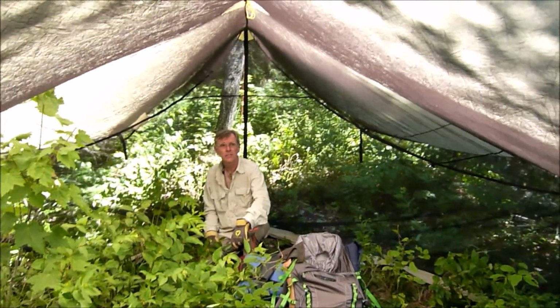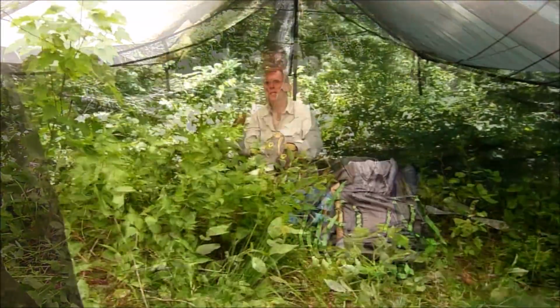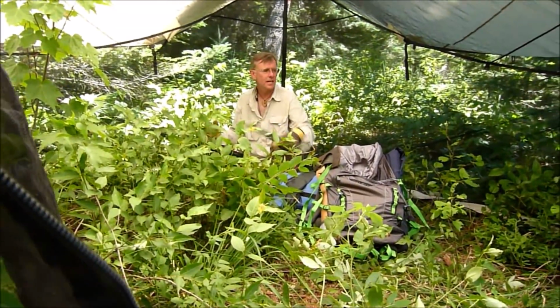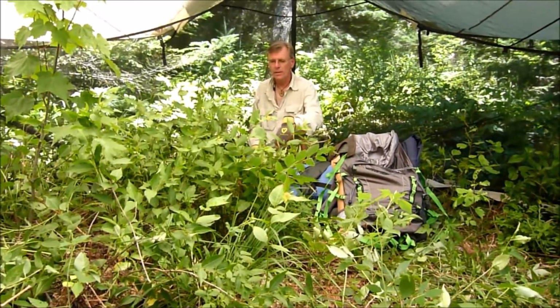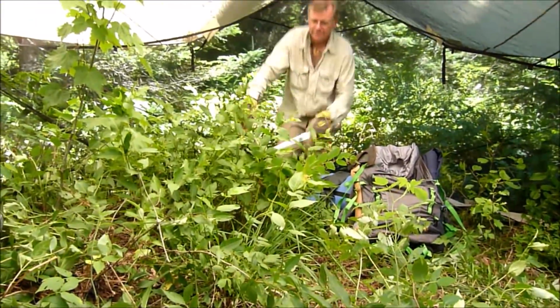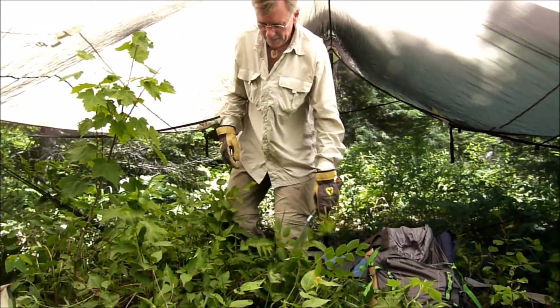So this is the underside of our tarp, which is also our bug shelter. This is the Eureka Harrowing VCS. So what I like to do is I like to set it up, and then once it's set up and I know what it looks like inside, I know what vegetation I might need to trim back, if any. Now a lot of this stuff is just grass and ferns and things like that. I don't need to worry about. I don't need to cut that down.